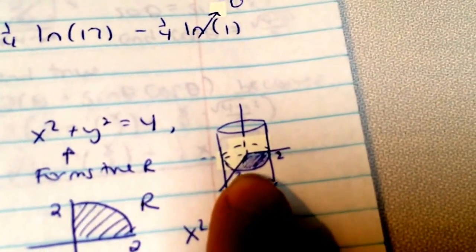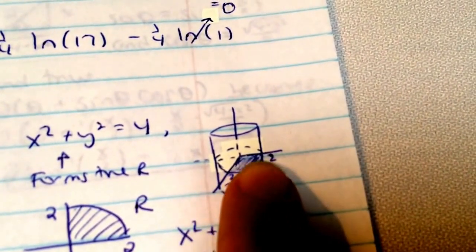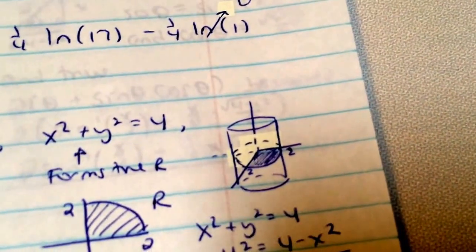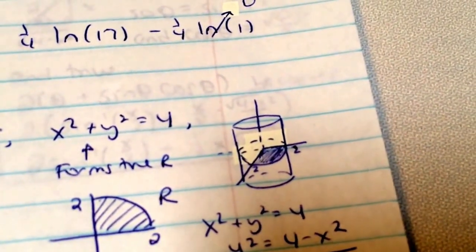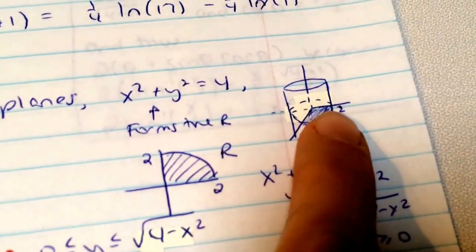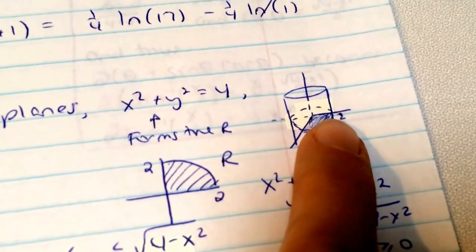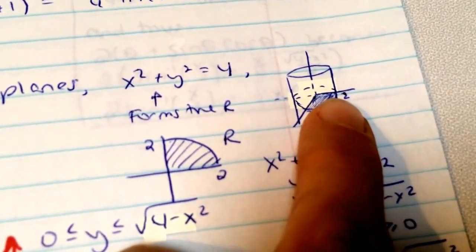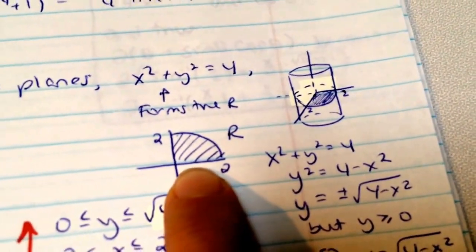Okay, but you want to stay in the first octant. So see, I've only shaded the first octant part of that. So that's what's on the floor, at the bottom. So I drew it here in the two-dimensional xy plane. This is three-dimensionally the cylinder, but you want to take the section in the xy plane, which would be the floor, and that's this.